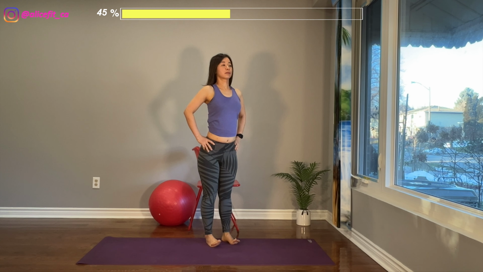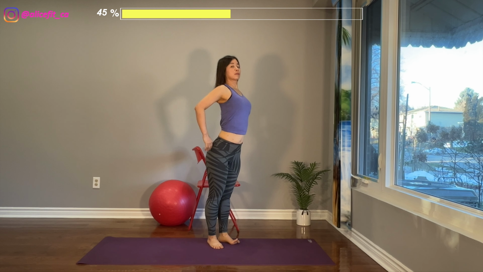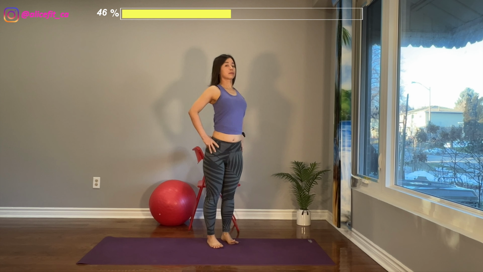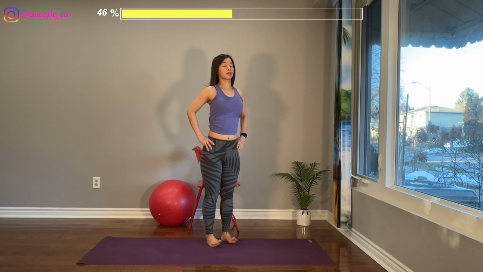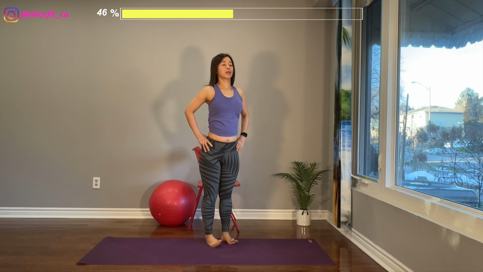Let's do some warm-up for our hips. Let's learn how to move your hips. Squeeze, then push your hips forward, squeeze and push your hips forward. Keep repeating this as a warm-up for your hip flexor.